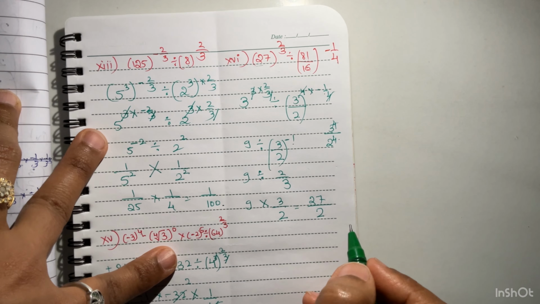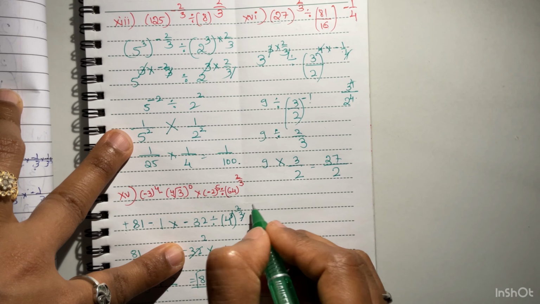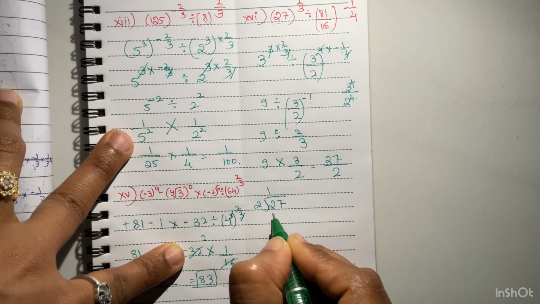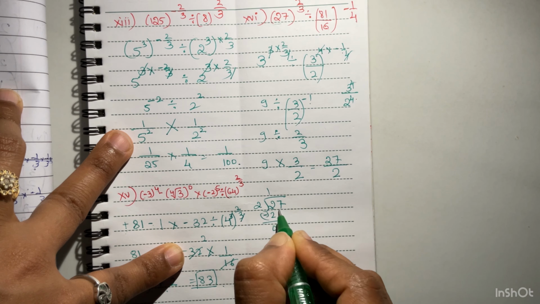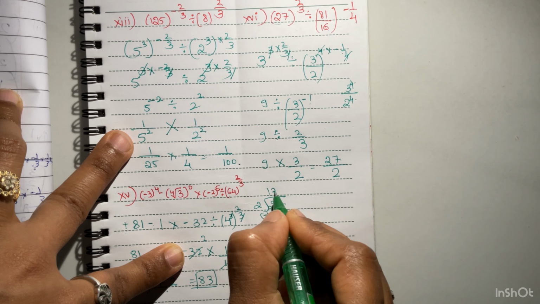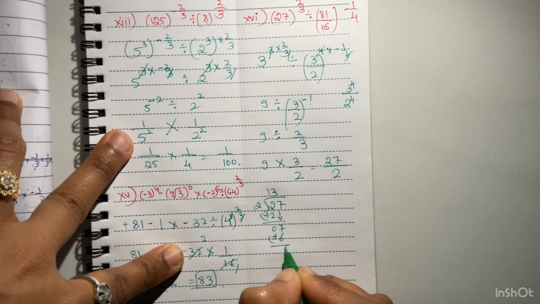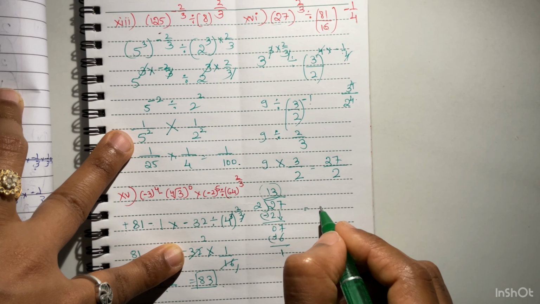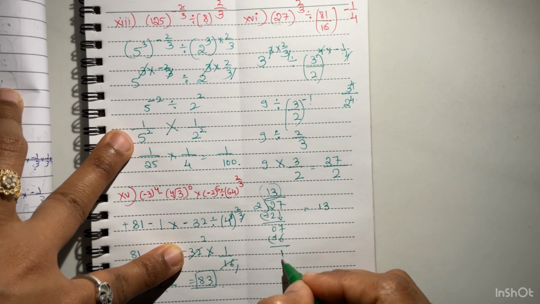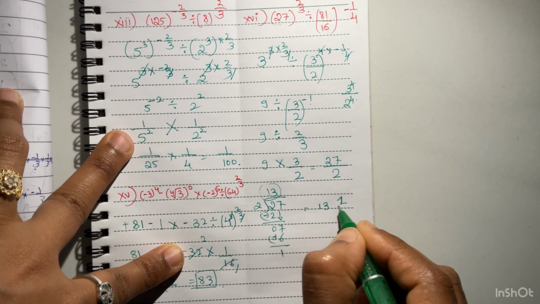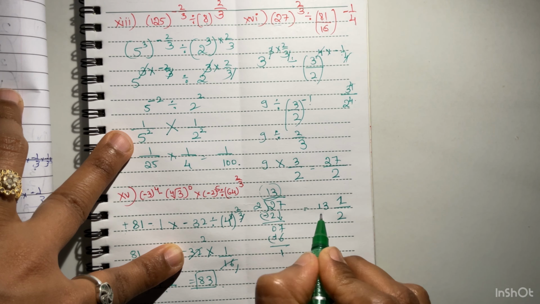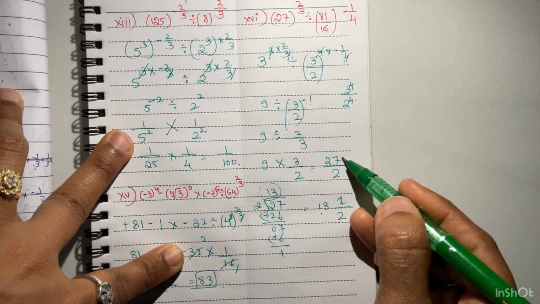Now this is improper. Now let me write it in the mixed form. Now 27 by 2, 2 1s are 2, 0. Now 7 comes down, 2 3s are 6, so what is the remainder? We are left with 1. Okay, now see here how we can write. This quotient comes in the whole number place, and 1 goes to the numerator, and 2 comes in the denominator place. We see here 2 13s are 26, 26 plus 1 is 27, that is 27 by 2.